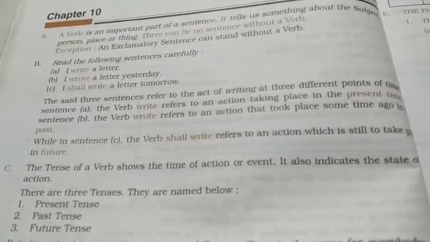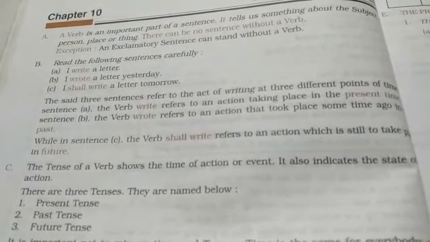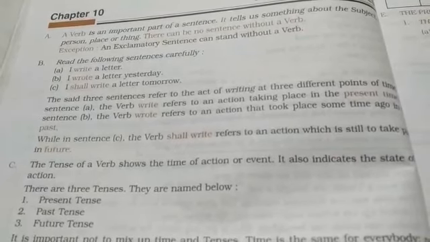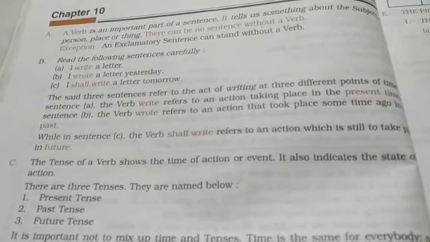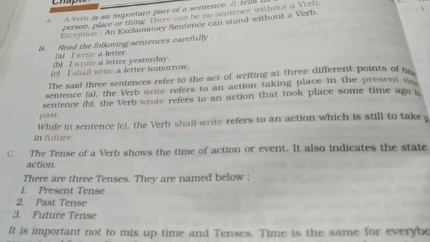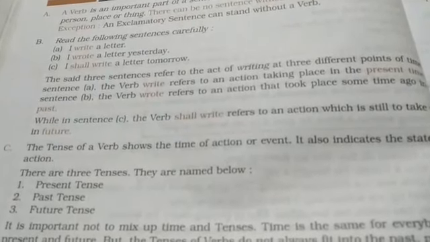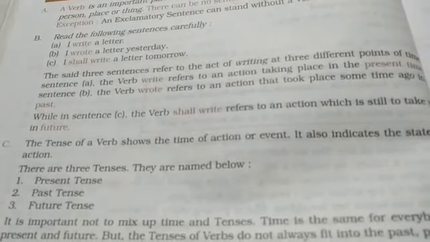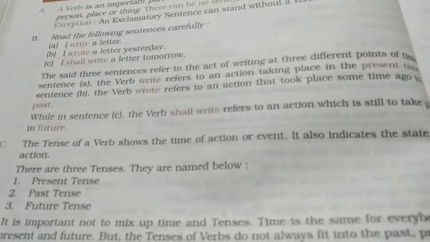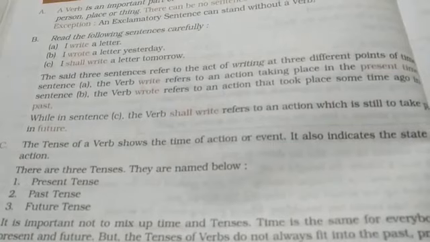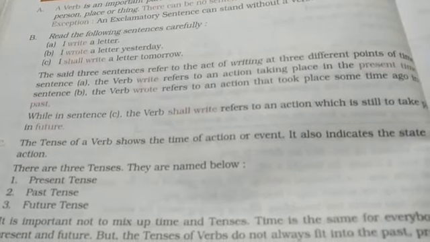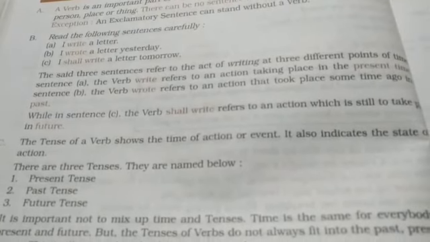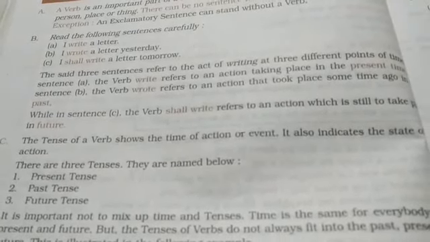It also indicates the state of action. Very important, children: the state of action and the time of action or event. We all know there are three kinds of tenses, namely the present tense, which talks about the current time, past tense, the events or actions which have already happened in the past, and future tense, those events which are planned for the time to come, or in the future it would happen.